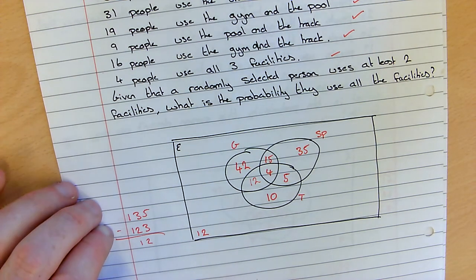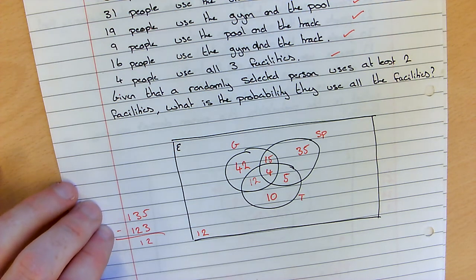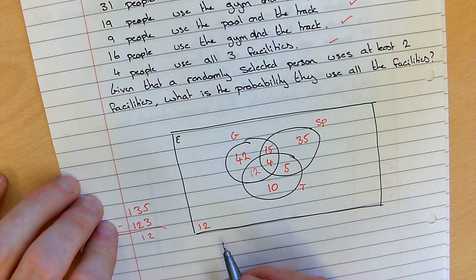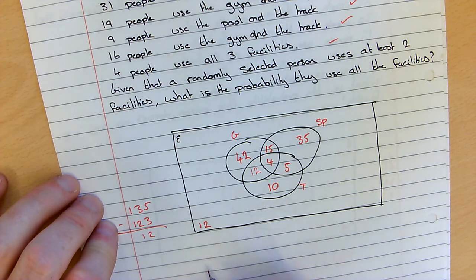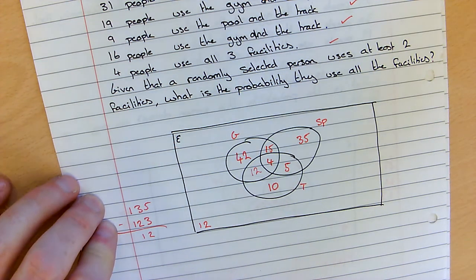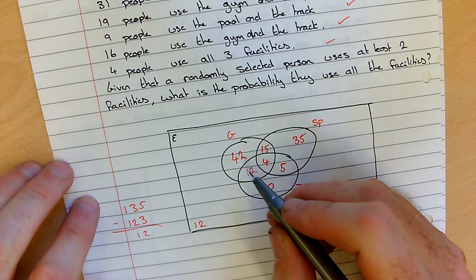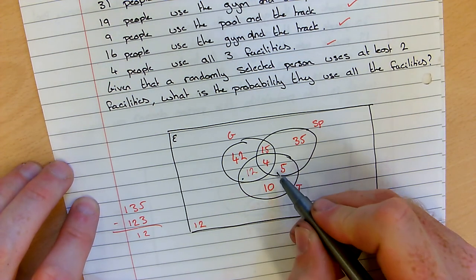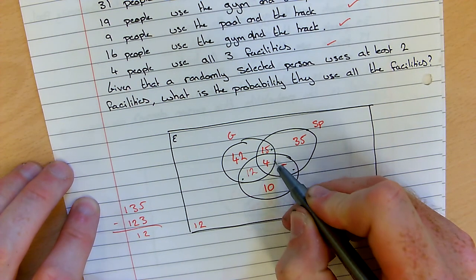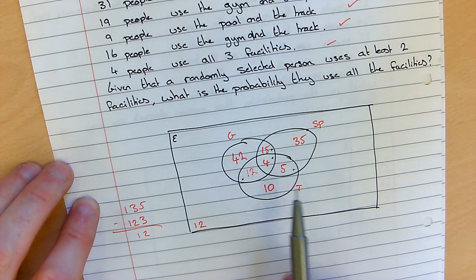Given that a randomly selected person uses at least 2 facilities, what is the probability they use all of the facilities? Okay, so what we are looking to do here is use all of the numbers where there is a crossover, so at least 2 facilities. So there, there, there, and the one in the middle.